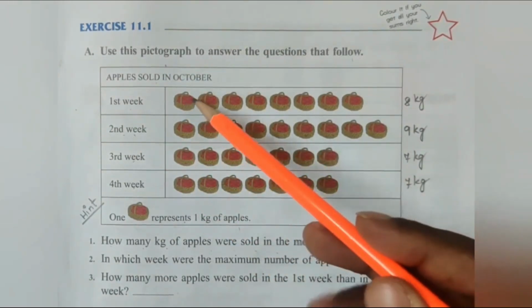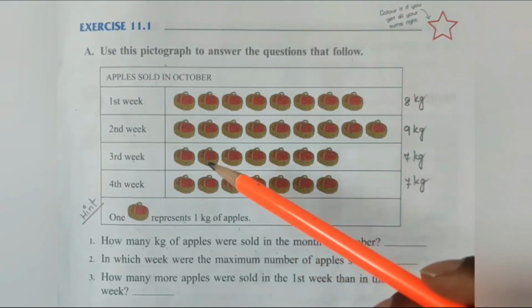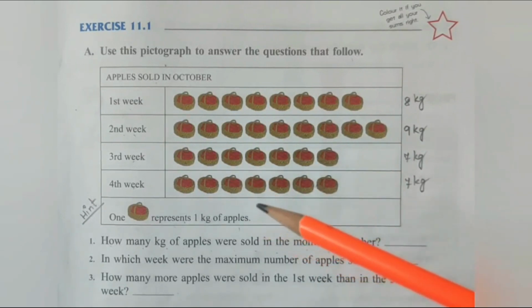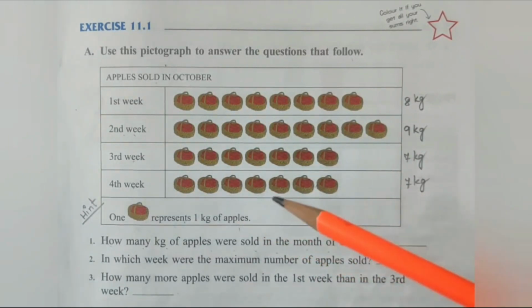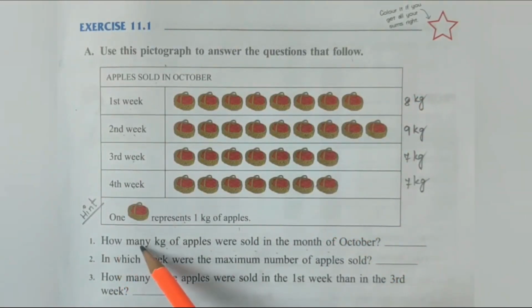And you know that one basket is actually equal to 1 kg. So let's count and see how many kgs of apple were sold in the month of October.